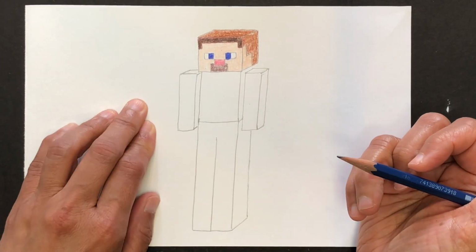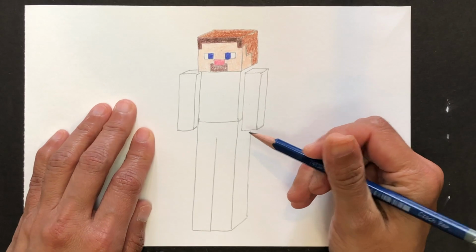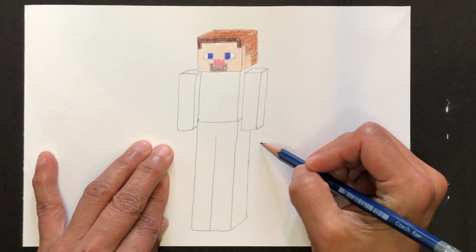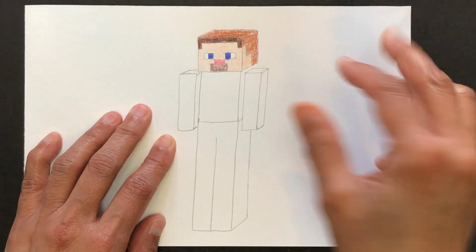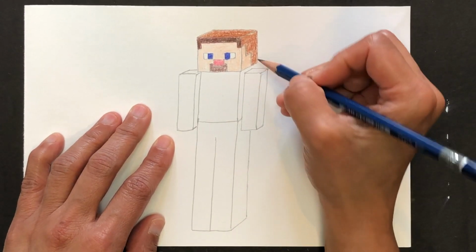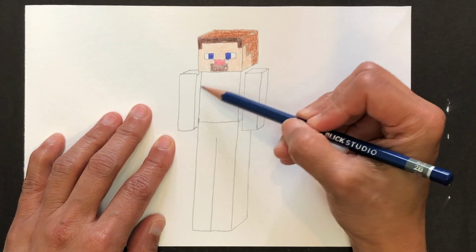There you have Steve, completely done. Now, if you find that his arms look smaller and you want them longer, you can change them. But I like them right now. I'm not going to change it. And now come back to this main body.